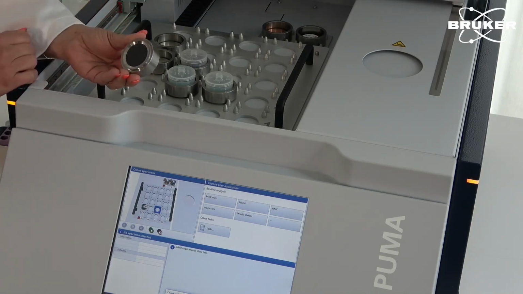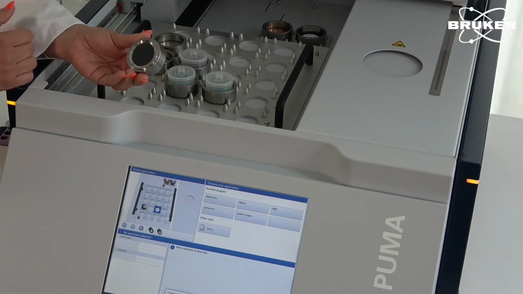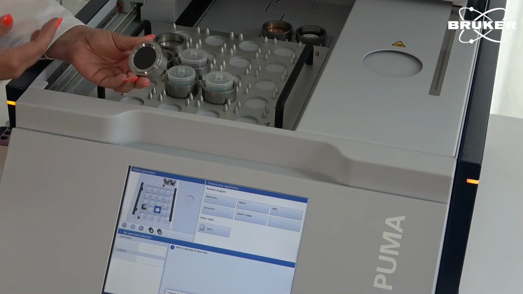In case of very light elements or low concentration of light elements, or like also fluoride, in this case, we would typically use the vacuum mode. But also for the pressed pellets, for heavy elements, you can run the samples under air mode.